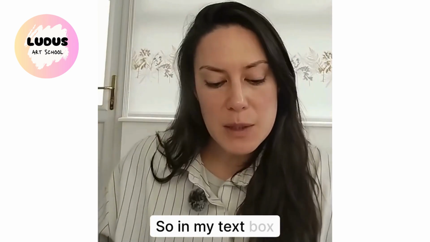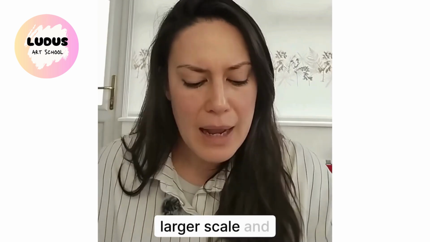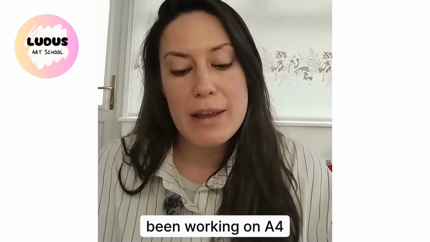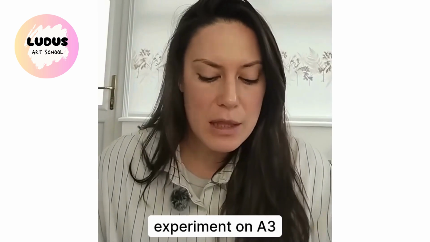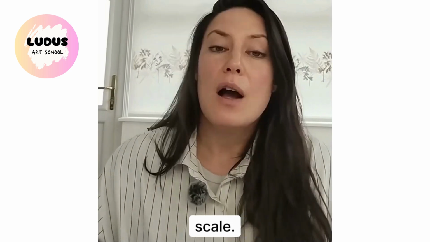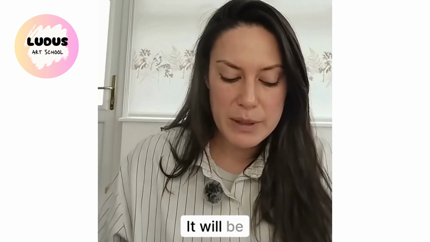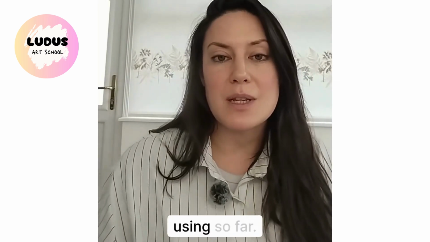So in my text box here, I've said, I'm a bit worried about working on a larger scale, as up until now, I've been working on A4. I'm going to experiment on A3 to see if my composition designs will look good on a larger scale. I found an old colouring canvas that I could use. It will be sturdier than the paper I have been using so far.